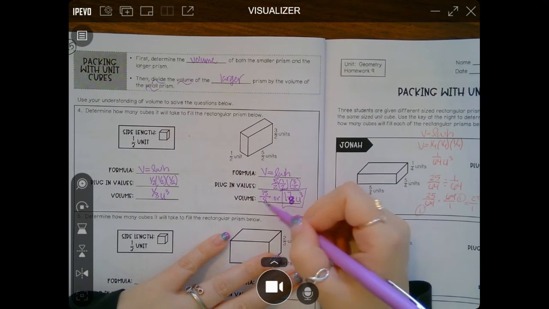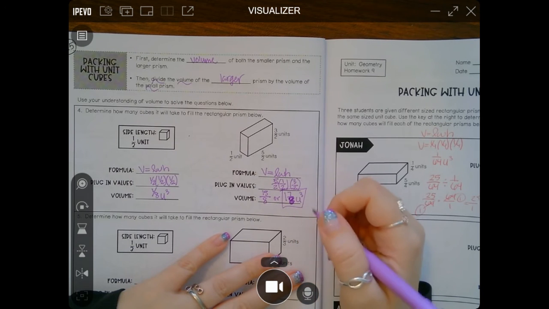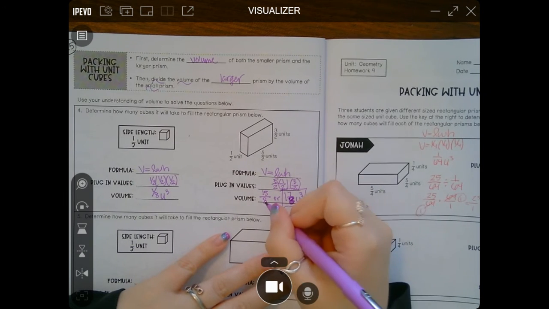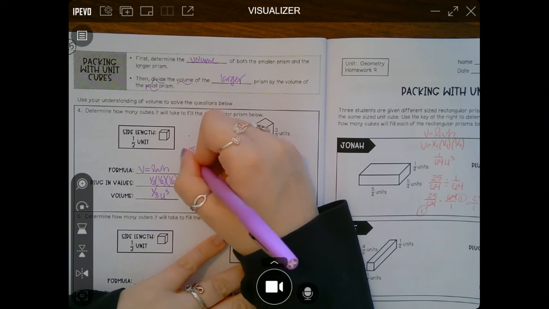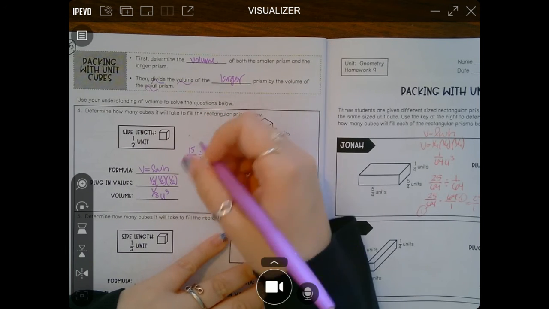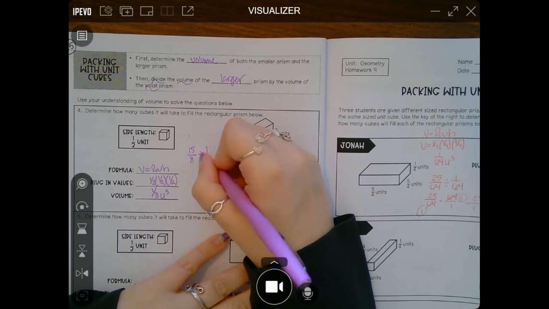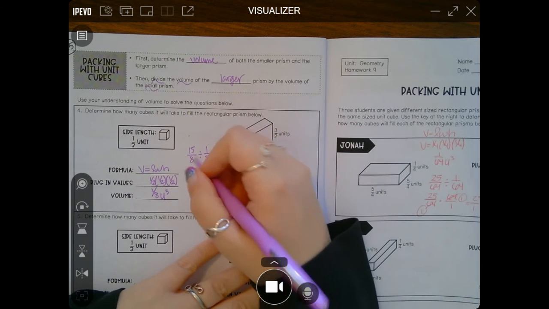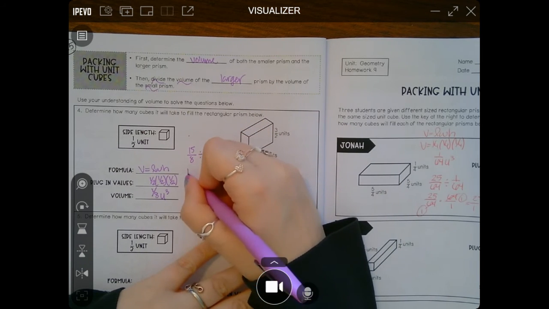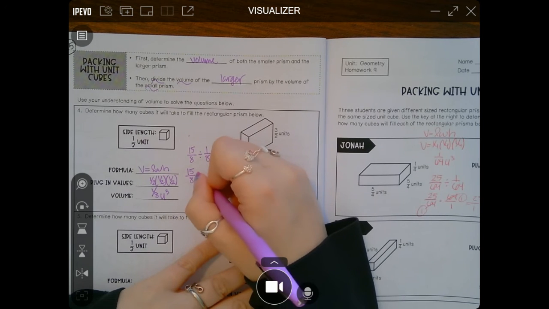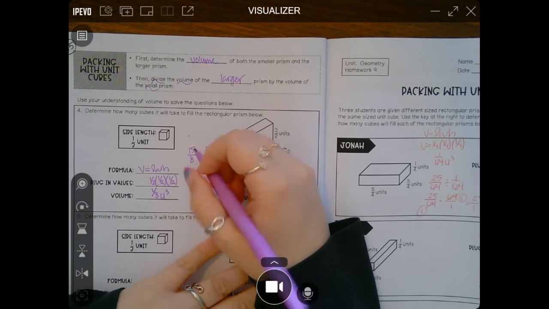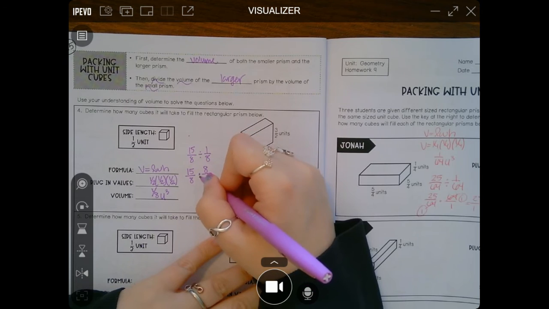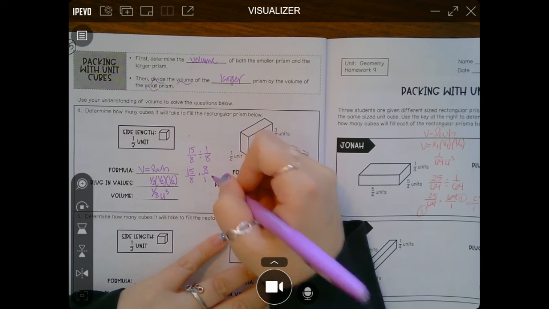However, I probably want to use this when I go to do my division because it'll be easier. So I'm going to take the volume of my bigger one, 15/8. I'm going to divide it by the volume of each cube, which is 1/8, to figure out how many of these can fit inside. So remember when we're dividing with fractions, we do keep, change, flip. So I keep the first fraction the same, change division to multiplication, and flip that second fraction.